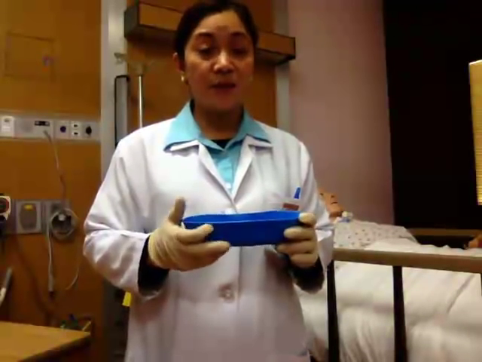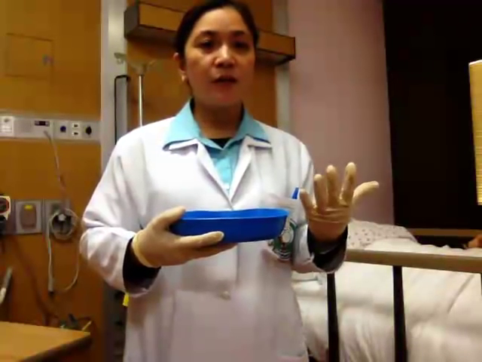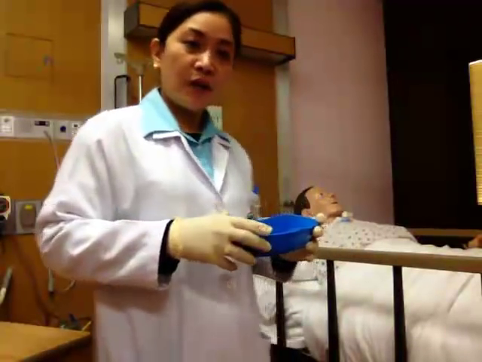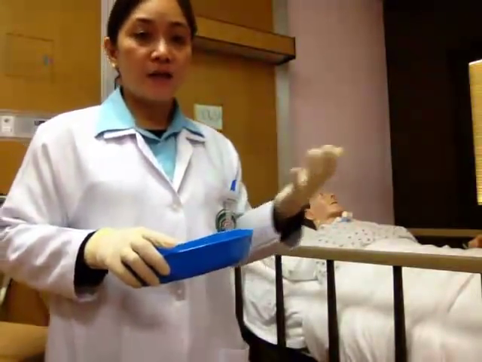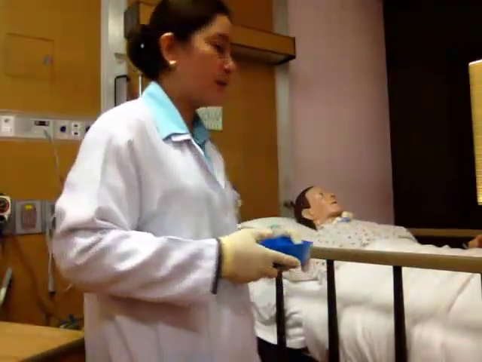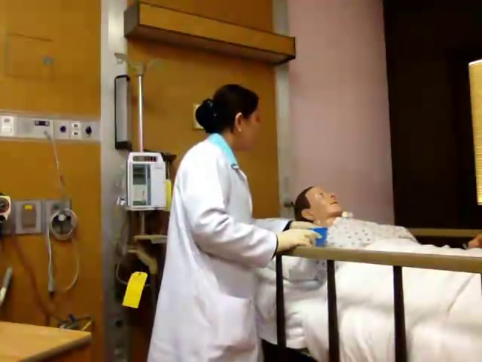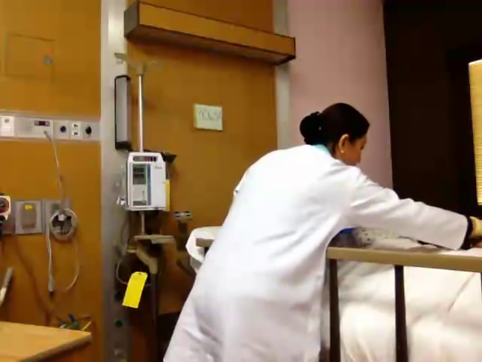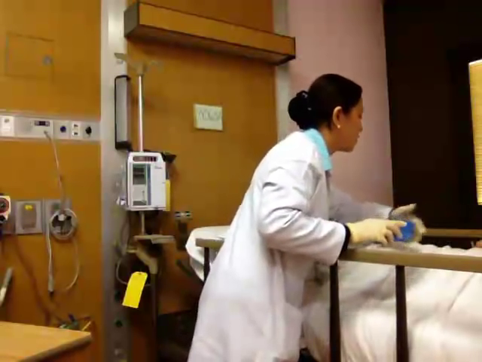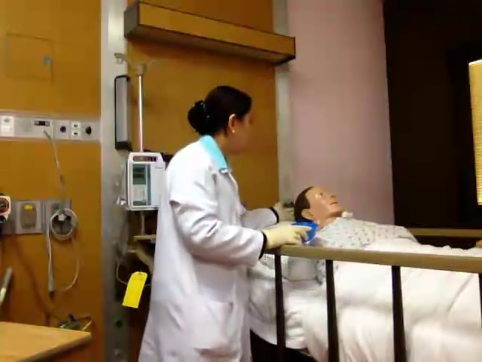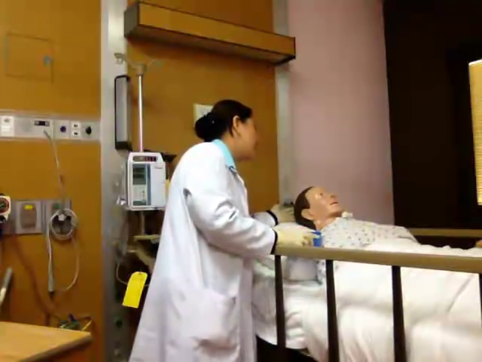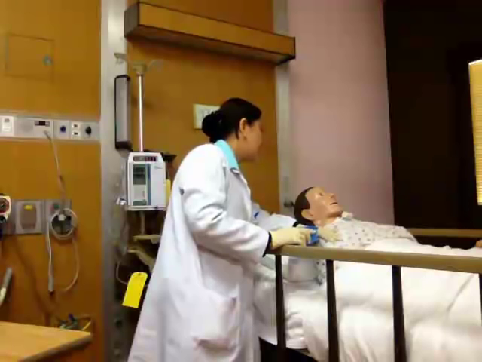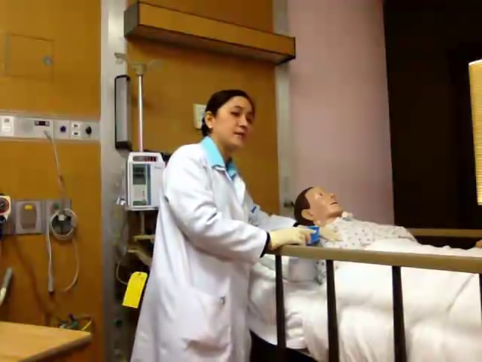Okay, now I'm going to give a subcutaneous injection to our patient. Of course, we have to wear disposable gloves or clean gloves as our protection. We have to identify our patient correctly, explain the procedure, and provide privacy. Sister, what is your name? She said, I'm Aisha. Okay, Aisha, can I check your identity band? Okay, this is Aisha Al-Shamari. So she is the correct patient. Aisha, I'm going to give your medication through subcutaneous injection. And then she said, okay, thank you, sister.